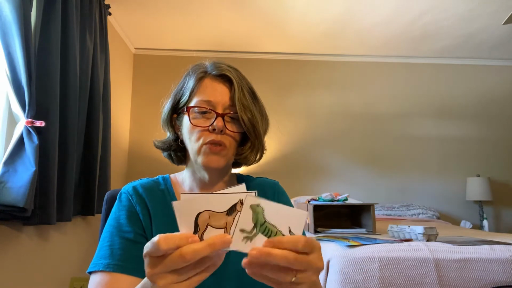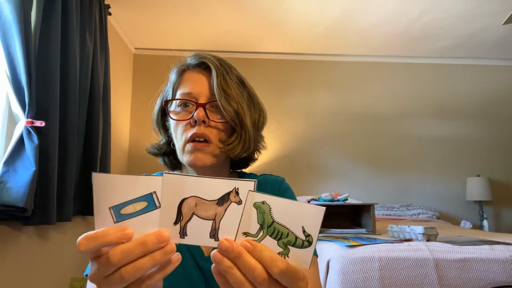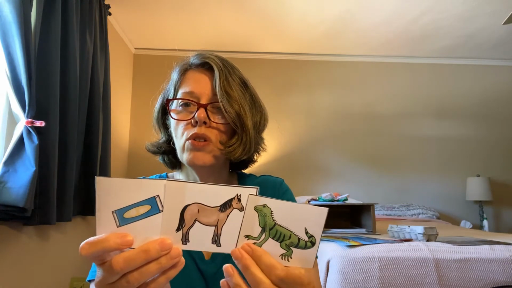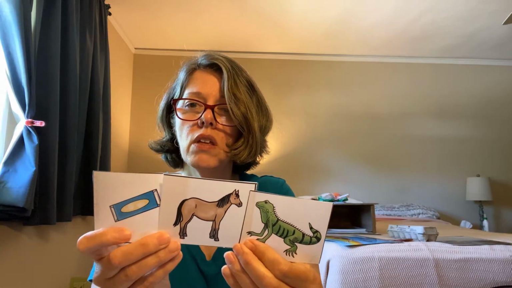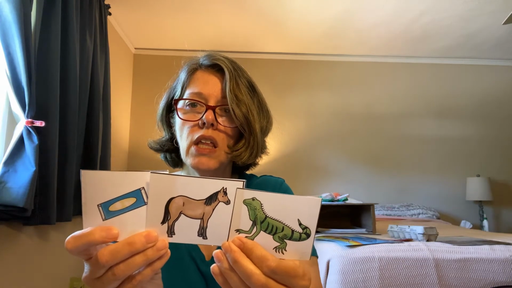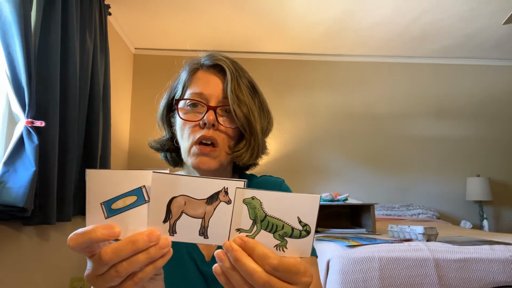All right. Let's look at these three pictures. Which one do you think starts with G, G, G, G? Which one of those starts with G?